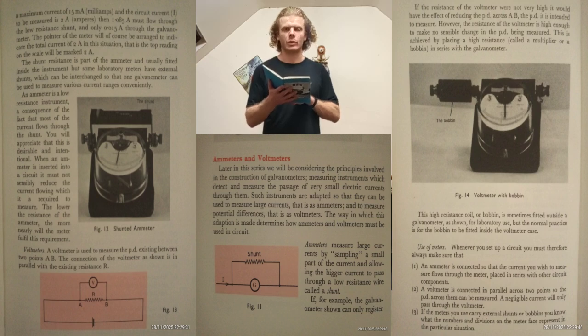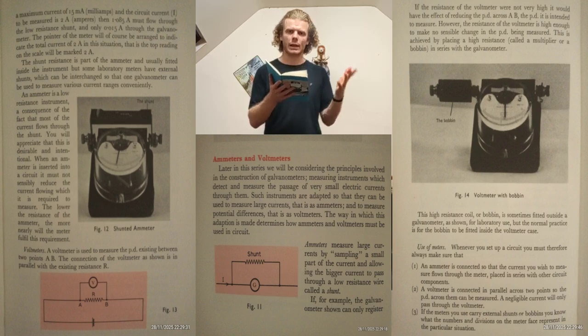The voltmeter is used to measure the potential difference, how much electric current came in and how much comes out. The way in which this adaptation is made determines how ammeters and voltmeters must be used in a circuit. We had set something up, and that says how we have to use our ammeters to measure the strong electricity and our voltmeters to measure how much the potential difference will be.